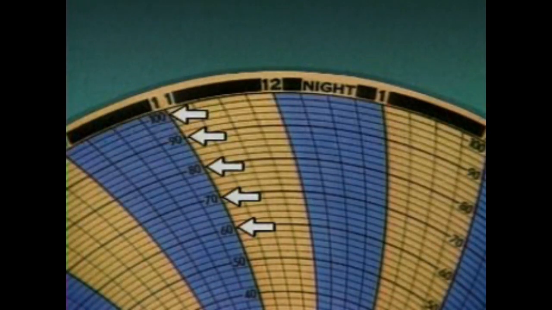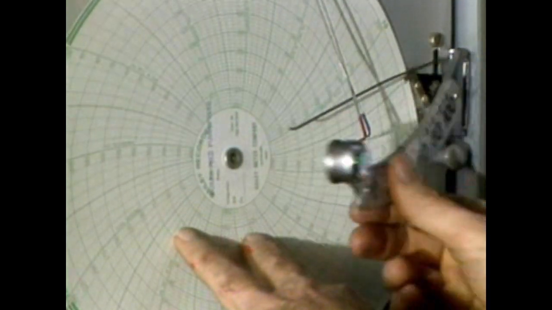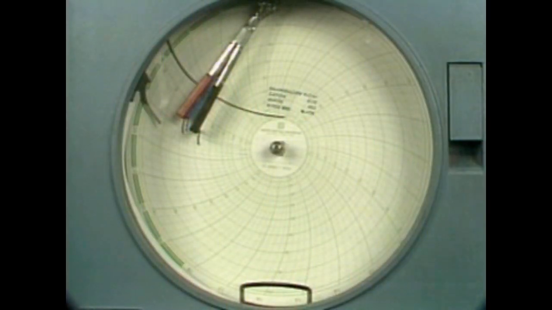The numbers on the inner portion of the chart represent values for the process variable that's being monitored. When the chart is placed on the recorder, it is rotated by a drive mechanism. In the case of the 24-hour chart, the drive mechanism rotates the chart one complete revolution in a 24-hour period. Some circular chart recorders record values for only one process variable. Other circular chart recorders can record values for several process variables at the same time.